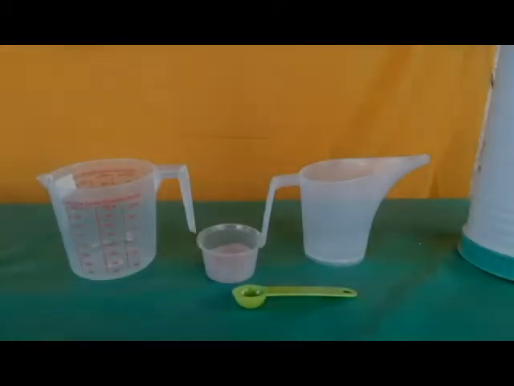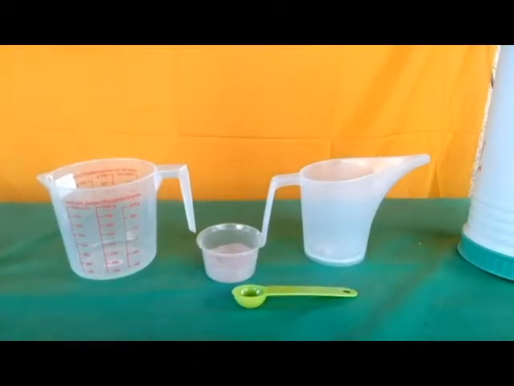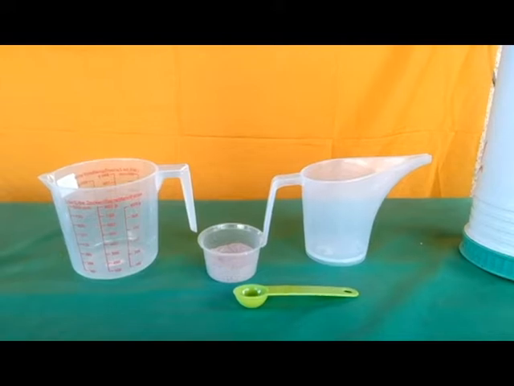So today, I will show you how temperature affects the diffusion rate. But first, you're gonna need these following things.